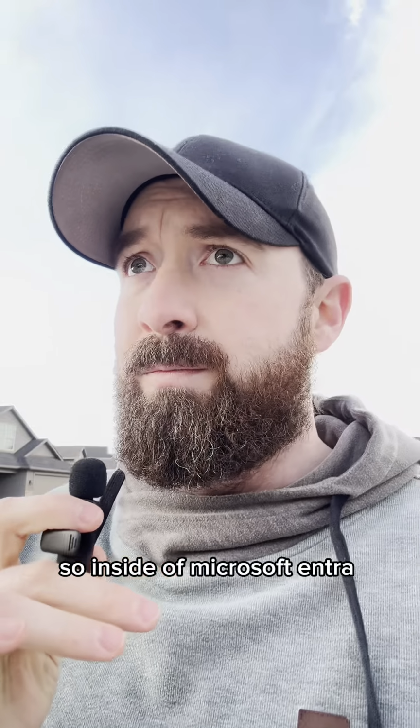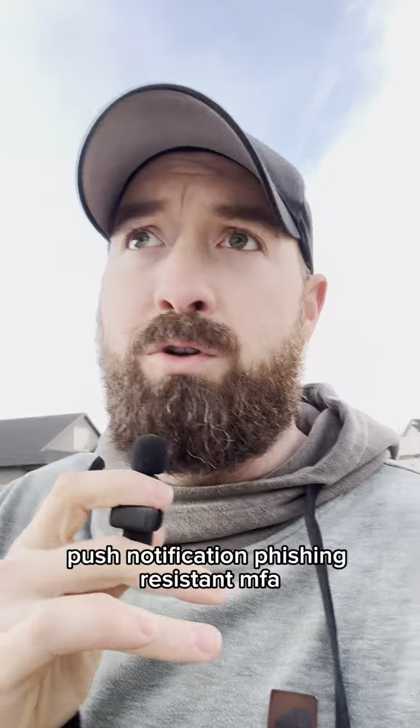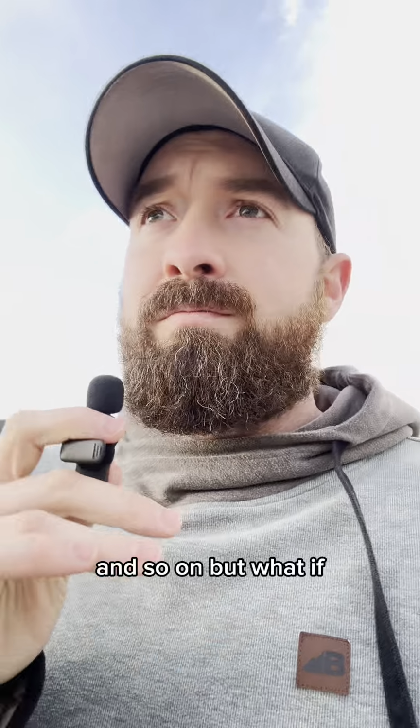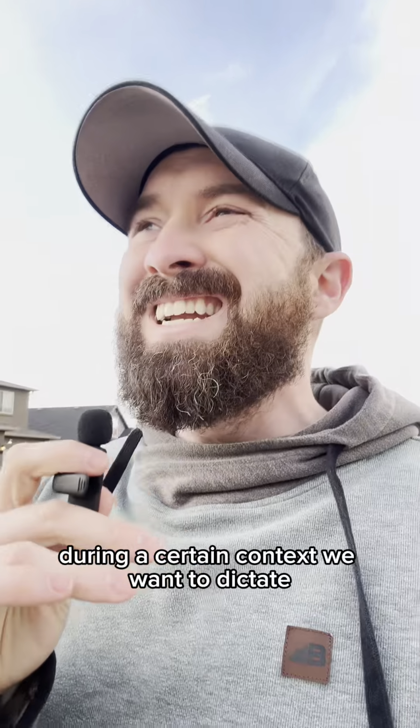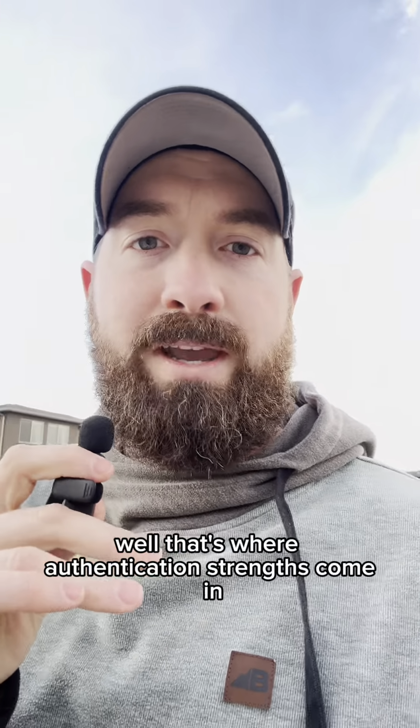So inside of Microsoft Entra, we have all sorts of different types of multi-factor authentication options: SMS, push notification, phishing-resistant MFA, and so on. But what if, during a certain context, we want to dictate what type of multi-factor authentication is going to be allowed? Well, that's where authentication strengths come in.